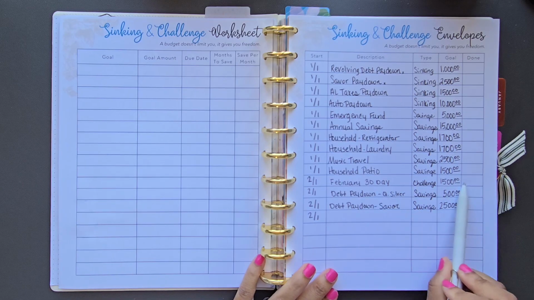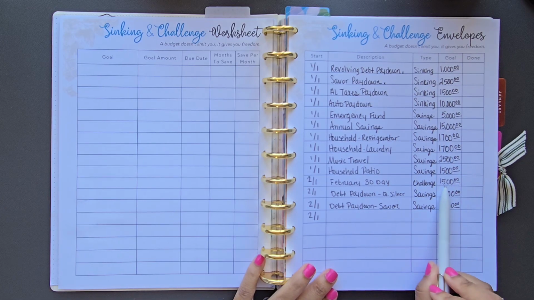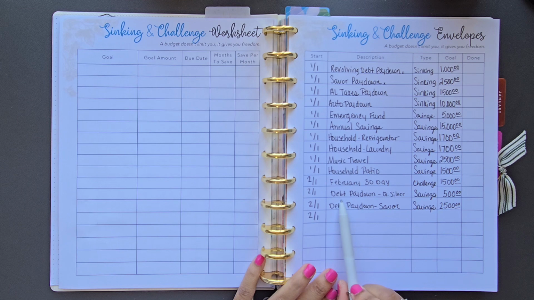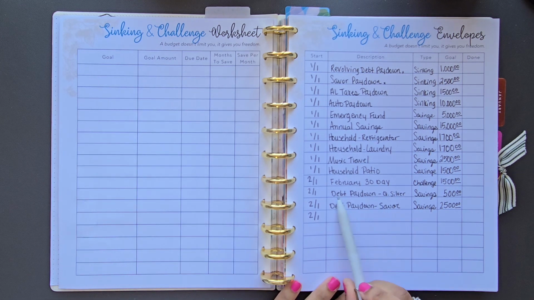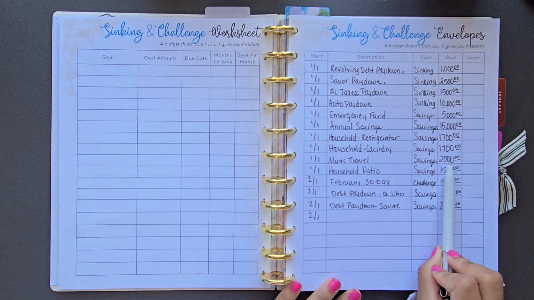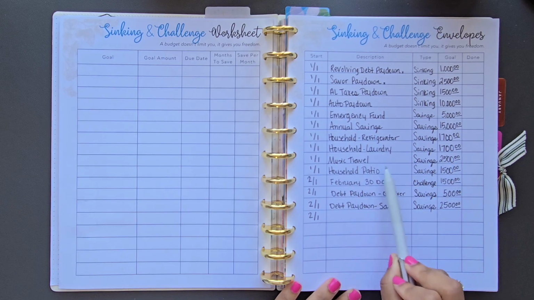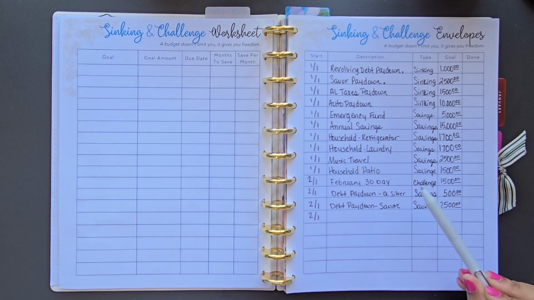So the only ones that are currently active for me that I just went over is my February 30 day. That's for my mom and dad's anniversary trip. My debt pay down for my overspending in January. And so these are two debt pay down savings challenges that are active, and my music travel challenge. These are really the only, I guess that's 4 that are active right now.